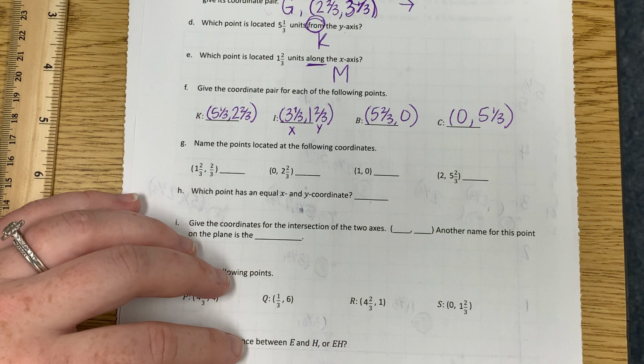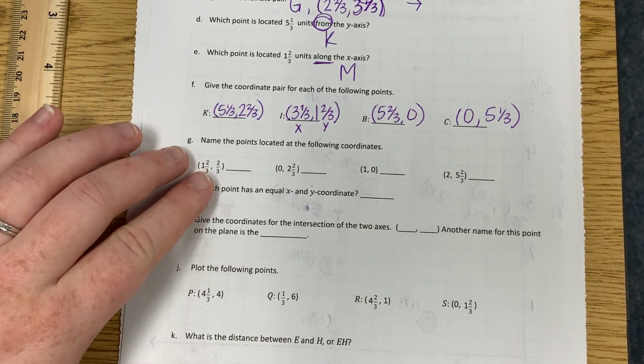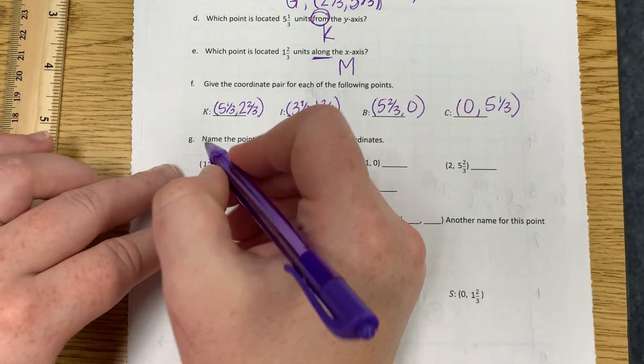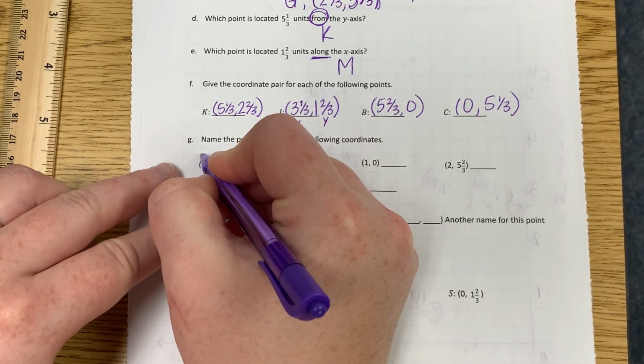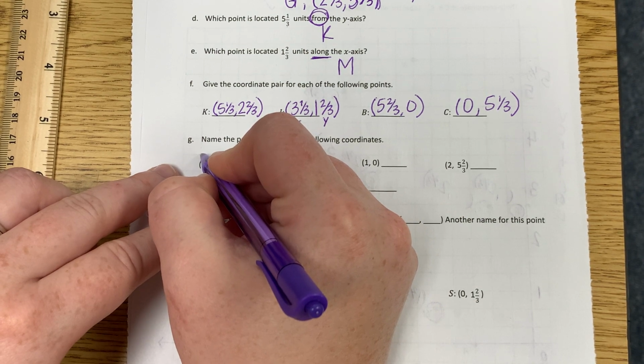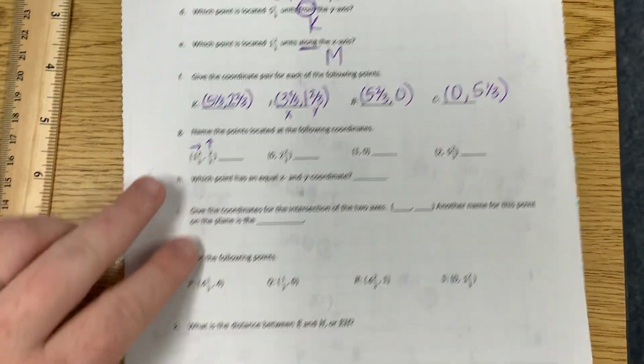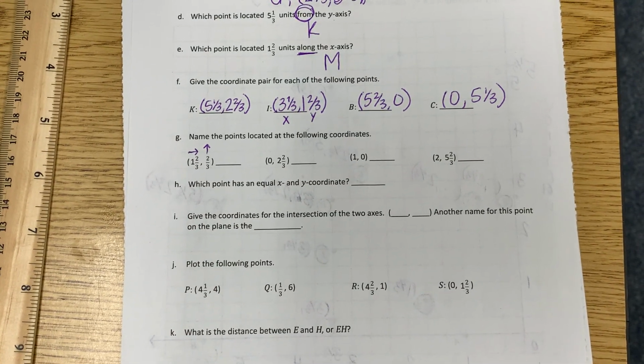So now that you've got those, I want you to look and see. Name the points located at the following coordinates. Remember, the first one tells you to what? Go where? And then go up. Y'all finally have art. Yay.